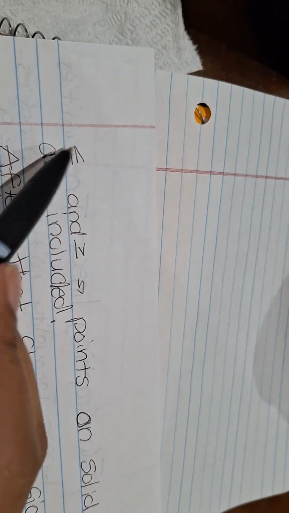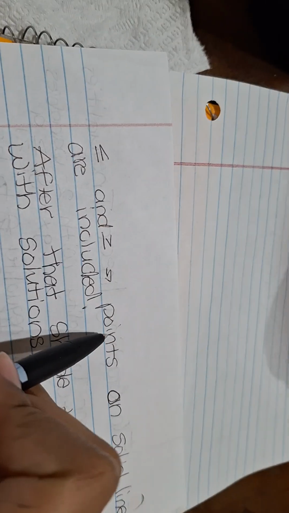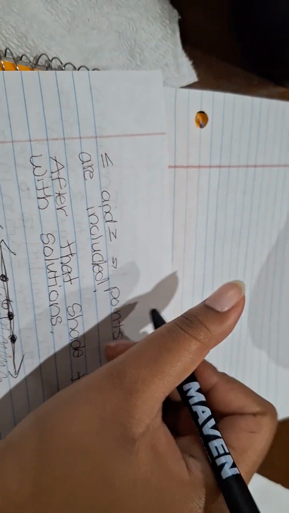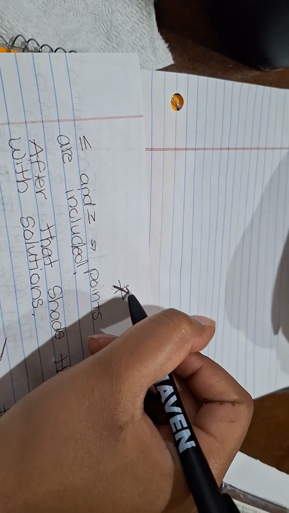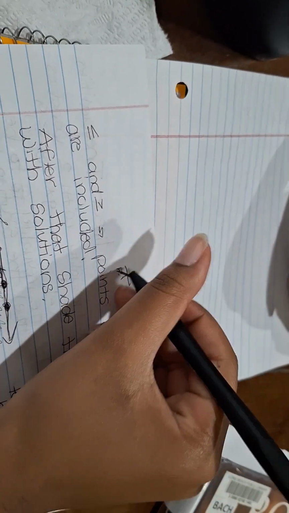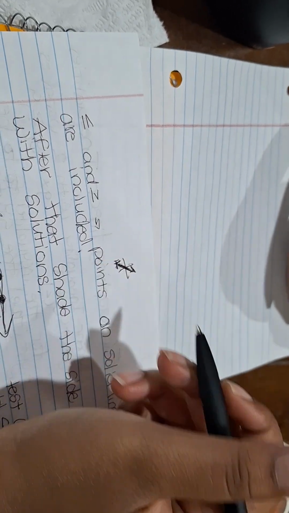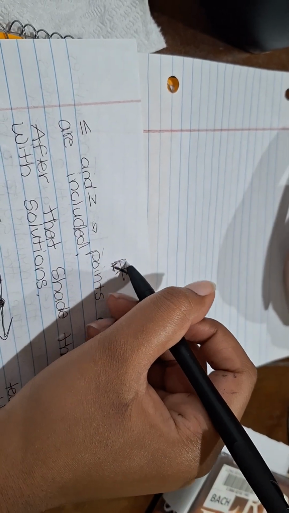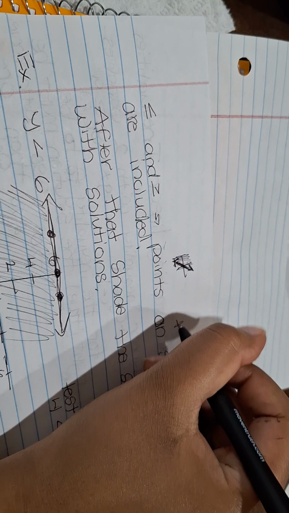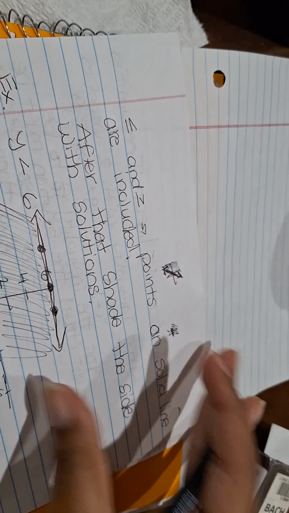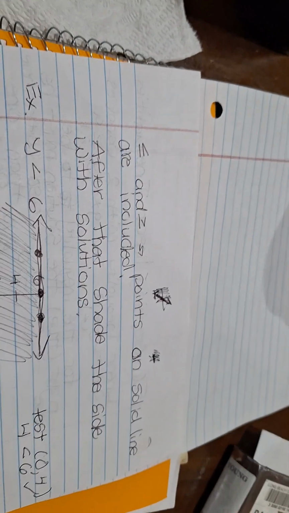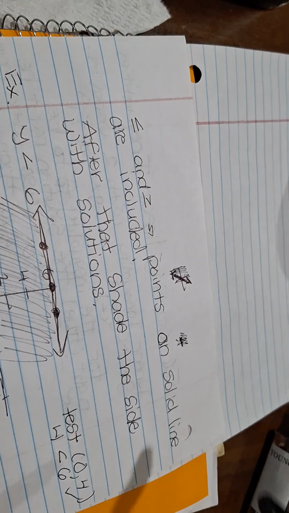But these are included. The points that are on the solid line are included. So if you have your line, but it's a solid line. I'm sorry, I made the other one not solid, but if you had your solid line and you shade it in, then the points on the solid line count for the solution too. But the ones on the dotted line don't count because it's dotted. And like I said, after that, you shade the side with the solution. So everything shaded has solutions in it.